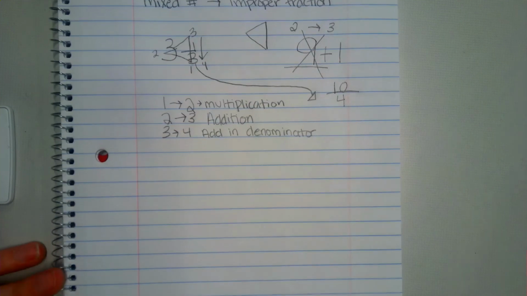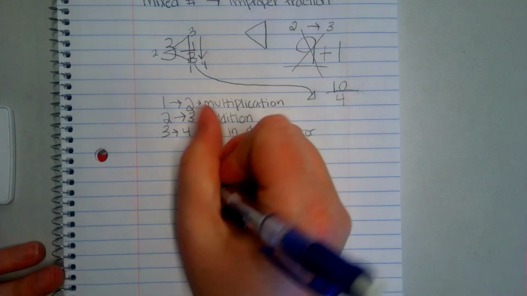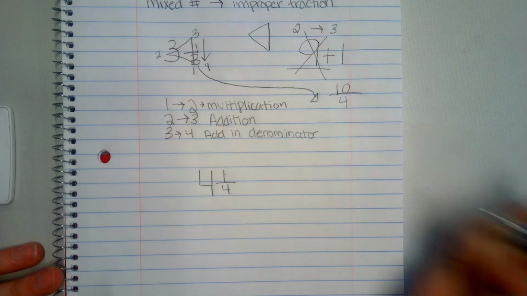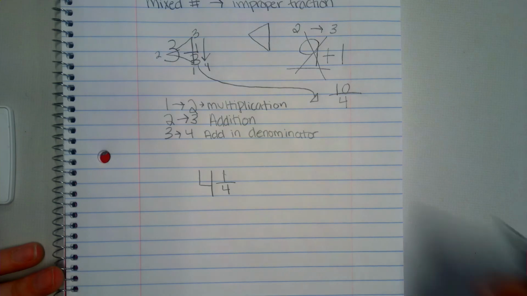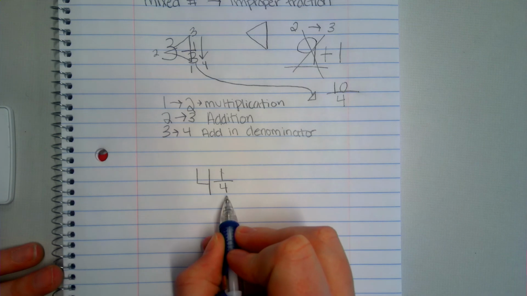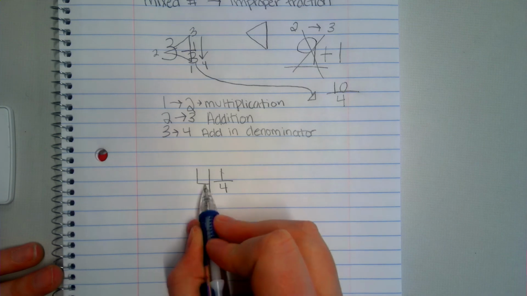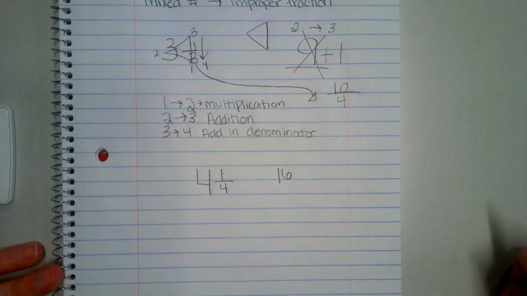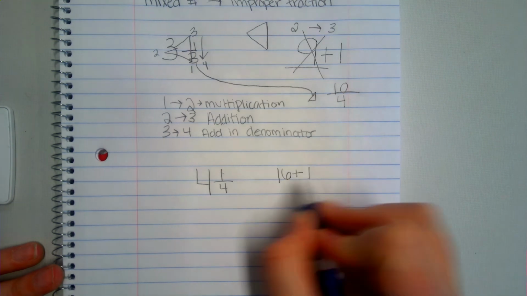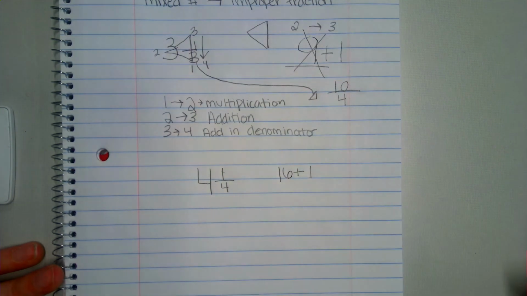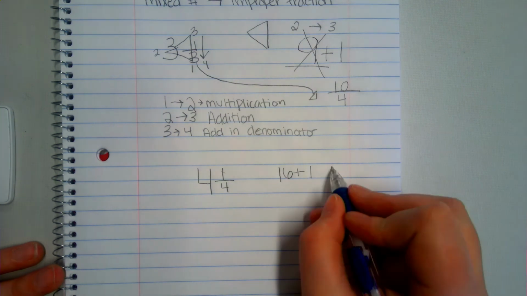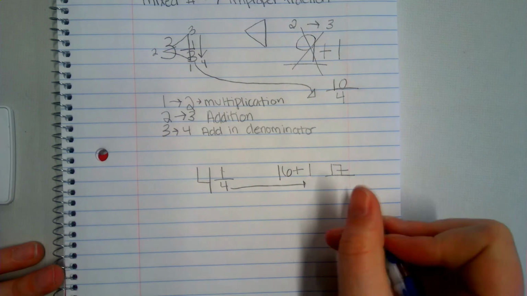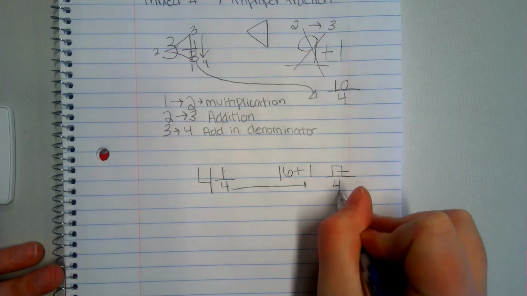Now let's look at another number. I'm going to look at 4 1/4. Going through my triangle method and starting down here, 4 times 4, I get 16. I'm going to add in my 1. I get 17, and then I'm going to take my denominator and put it on the bottom. So I have 17/4.